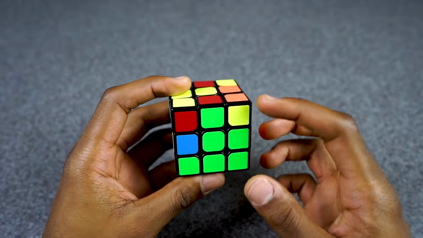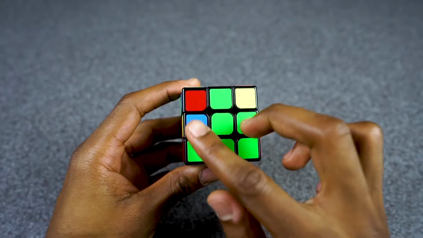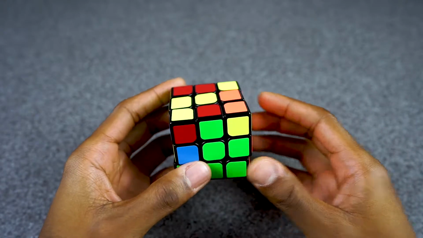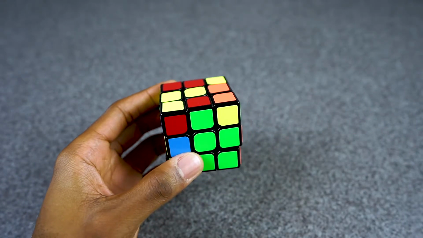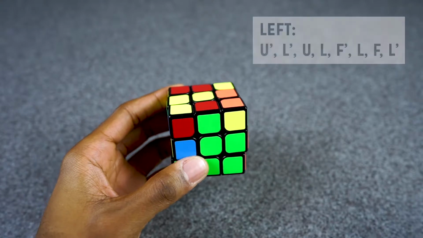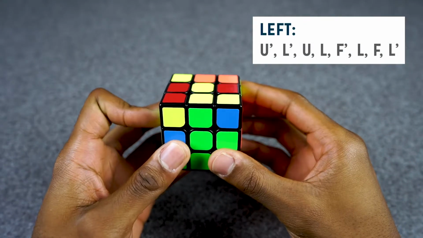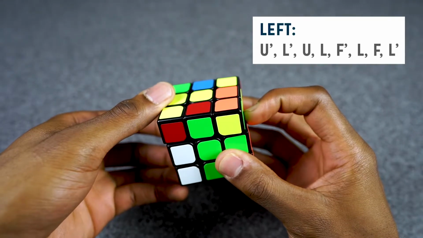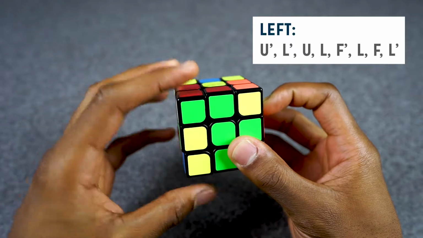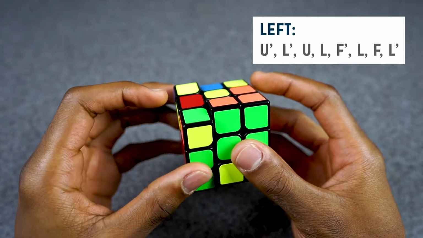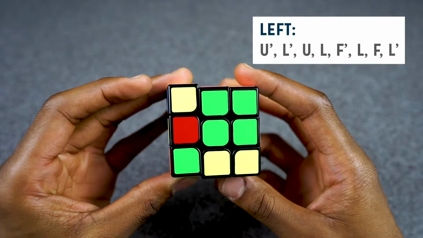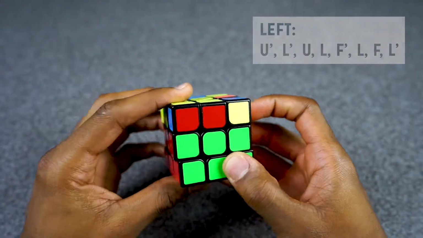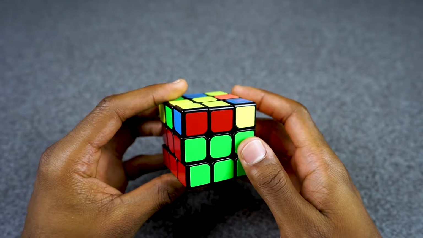This one actually has to go to the left side of these two edges. So this edge is actually complete, and this has to go over here. So we're going to be doing the left version of that algorithm, and it's going to go like this: U prime, L prime, U, L, F prime, L, F, L prime. So there it is.